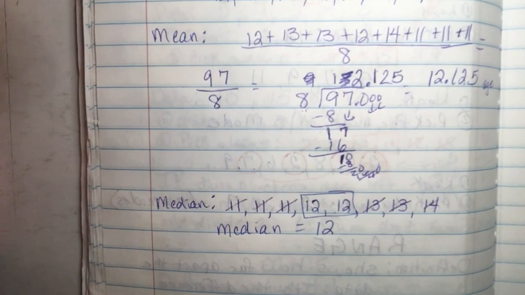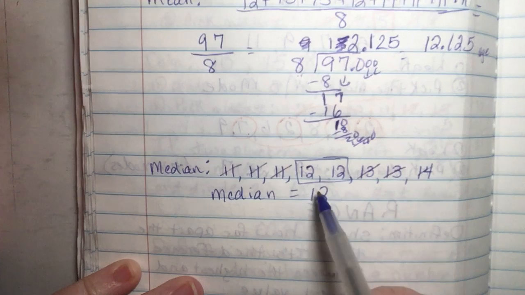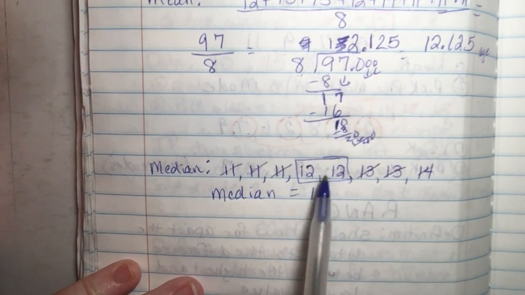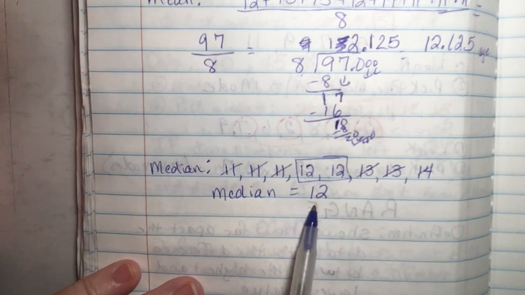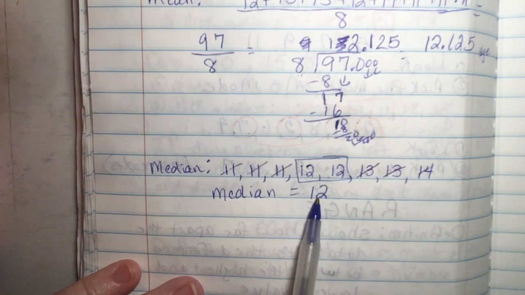Our median is 12. On the notes I said before, you could add them together and then divide by 2. Well, if you do that, 12 plus 12 is 24, and 24 divided by 2 is 12. So it's going to give you the same thing. So when the number in the middle is the same, it's just that number.